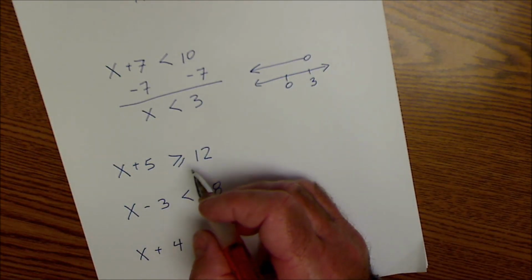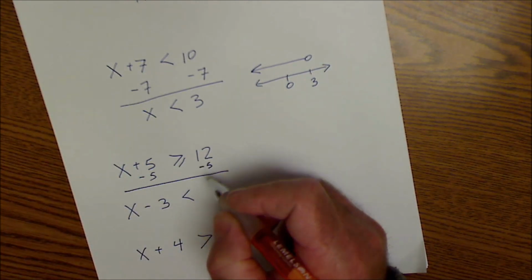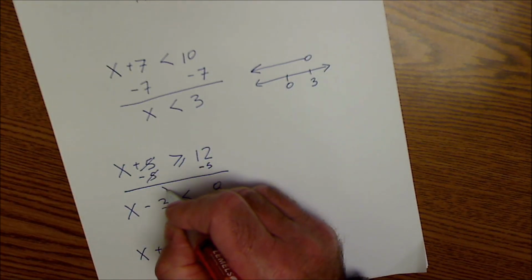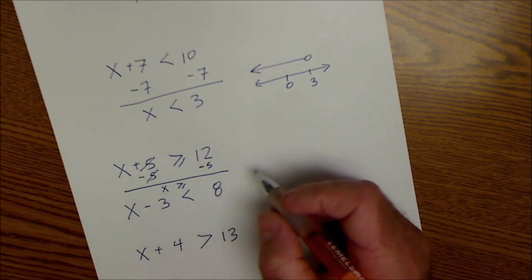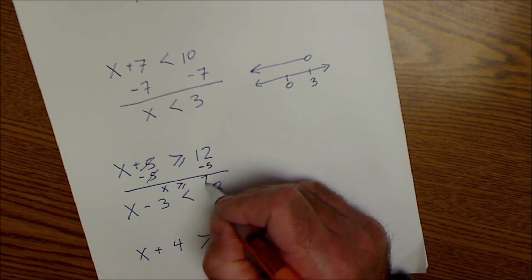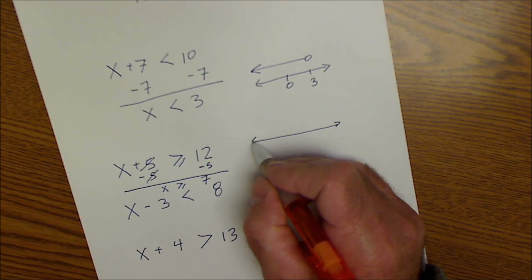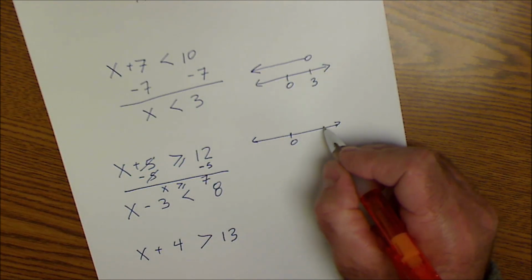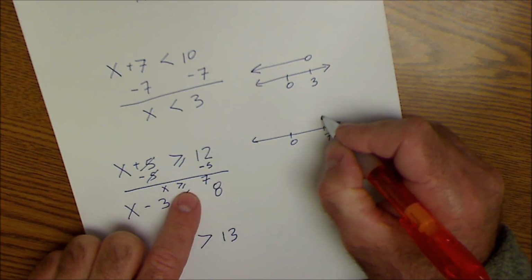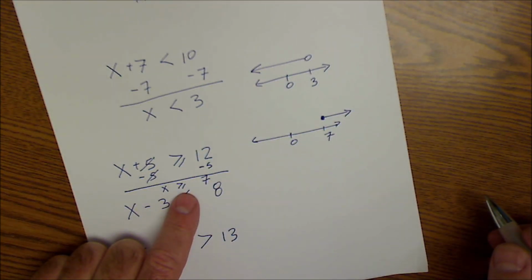Okay, so hopefully you did those. I'm going to subtract 5 from both sides. That's going to cancel with that. I'm adding -5 to the 5 to give me x by itself. Then x is greater than or equal to 12, and -5 is 7. So x is greater than or equal to 7. I'll draw that. Here's my 0. Here's a 7. Open or closed dot? Well, it's equal to, so it's a closed dot. It is greater than or equal to, so it's an arrow to the right.